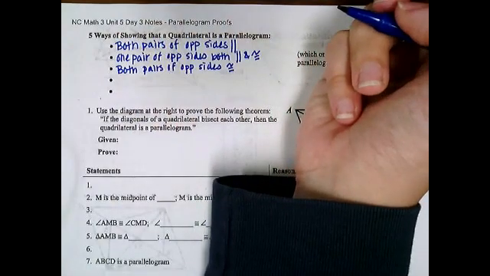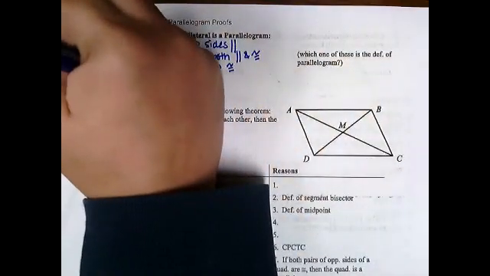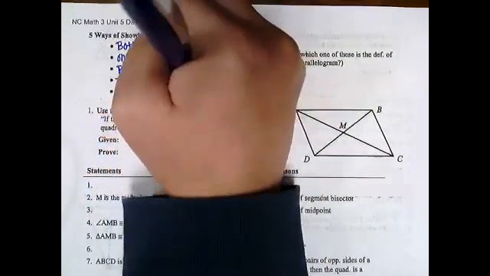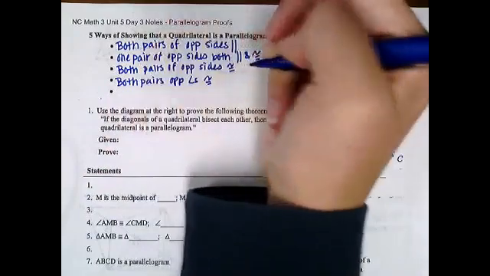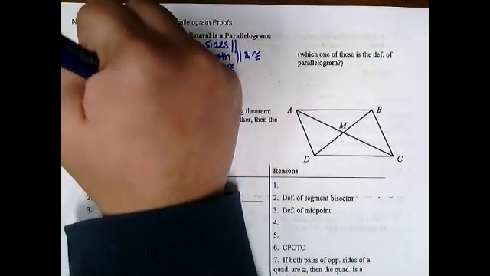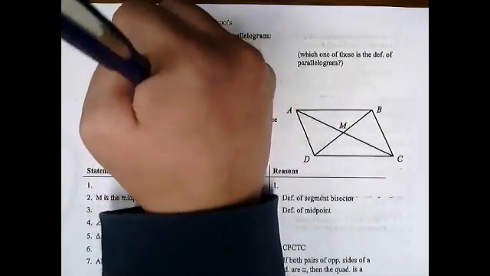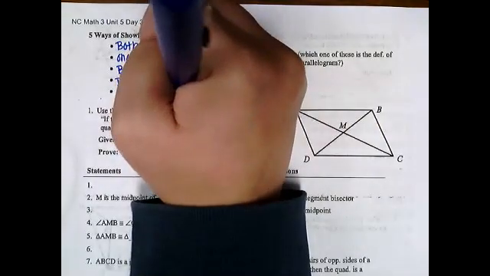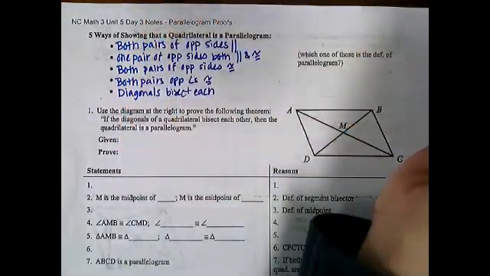Both pairs of opposite angles are congruent. Or the diagonals bisect each other. If you can prove any of these things, then you can prove that a quadrilateral is a parallelogram.